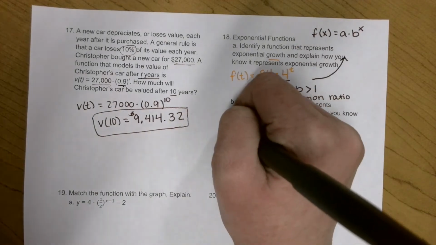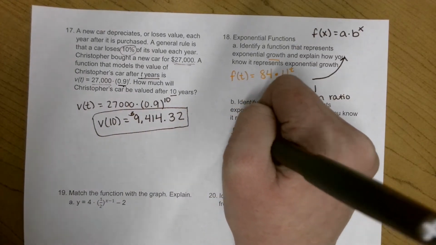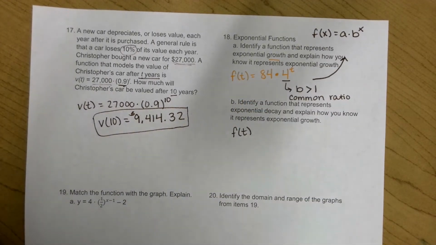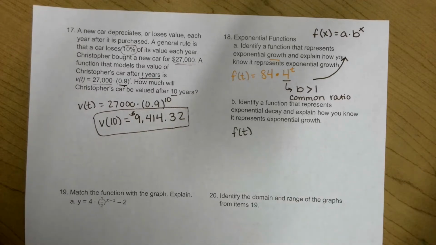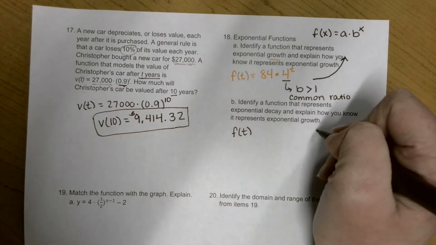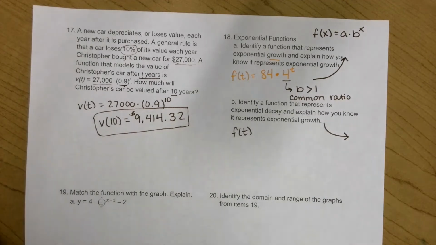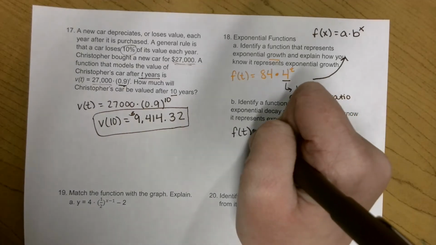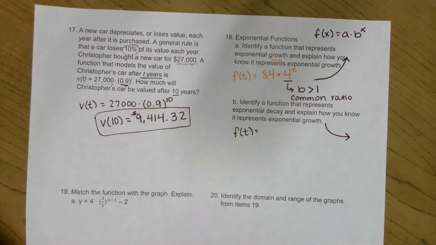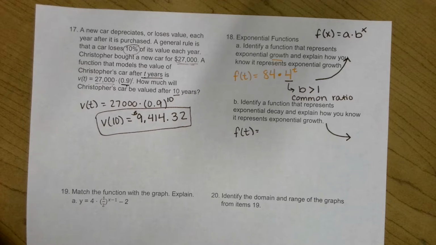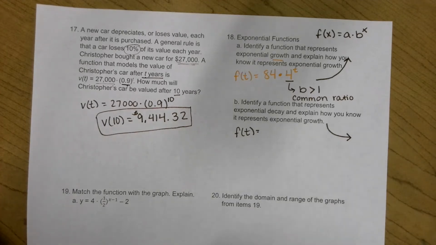So our common ratio for an exponential growth function needs to be greater than 1. Okay, so let's look at decay. If growth needs to be greater than 1, then decay, which is the opposite, where I'm decreasing from left to right, needs to be less than 1. But I can't just say a number less than 1, because then we could have negatives, and negatives doesn't necessarily mean it's decay.